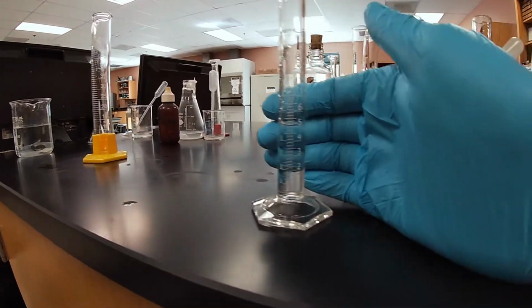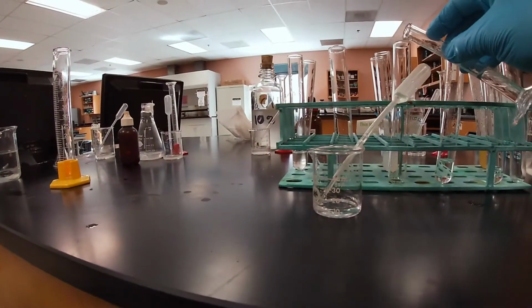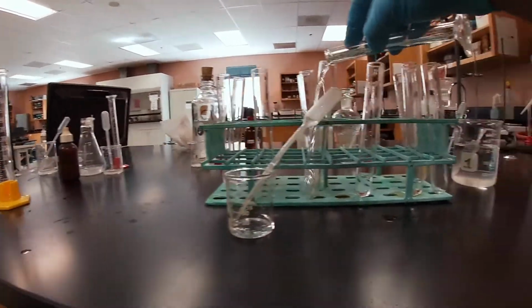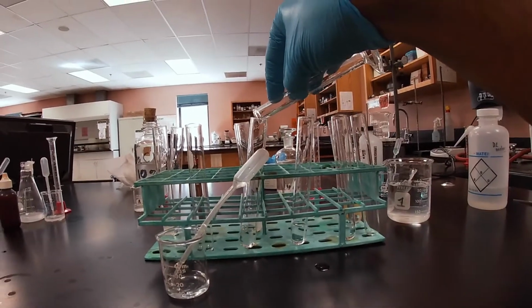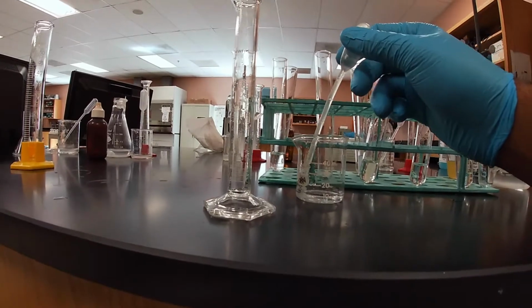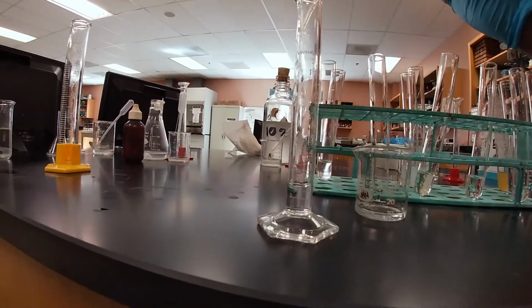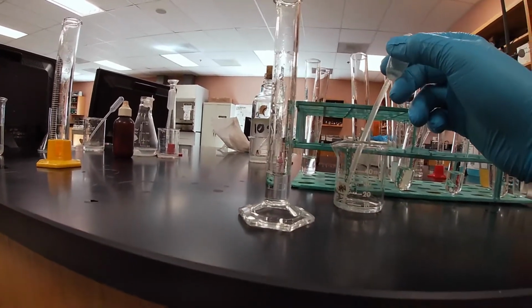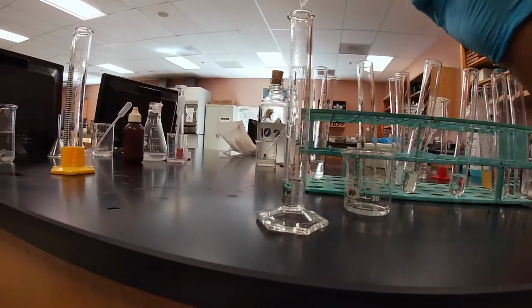Again, the three tests, right? So we're gonna go ahead and add our contents to our test tube. And then we're gonna go to the next one and make our final addition. We're gonna add our 3 tests, hopefully.